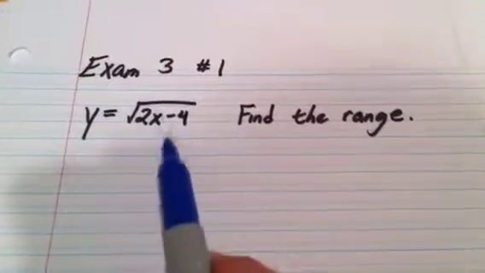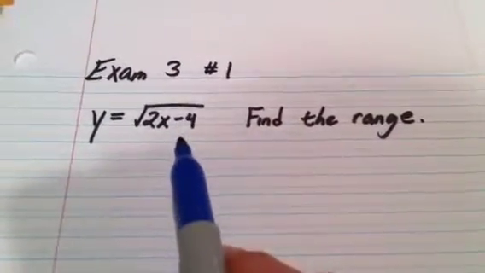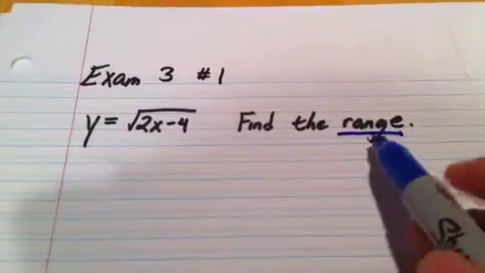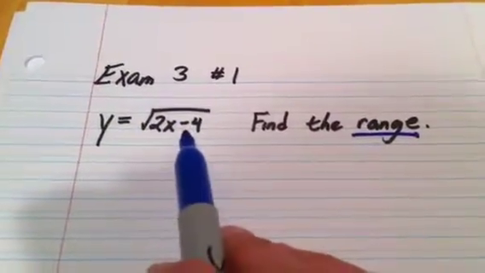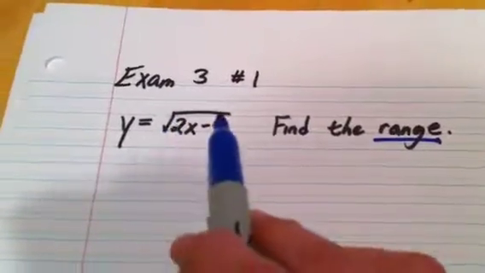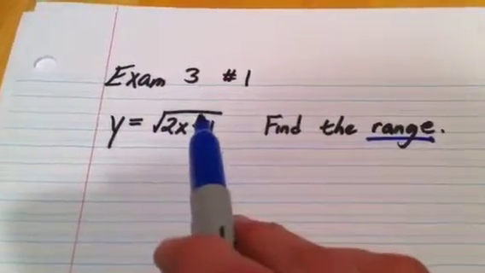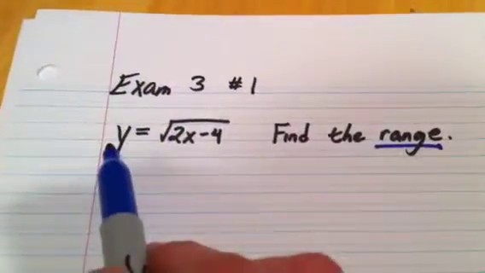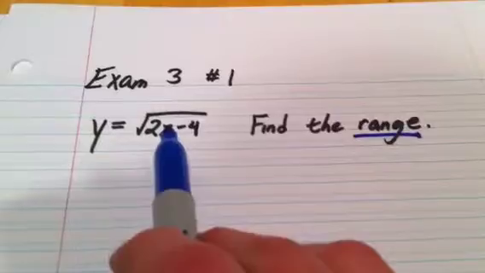Instead of graphing this guy, let's look at it this way. The range is describing all the y values that this thing will give. Now, because I have a square root, square roots are always positive, right? So the y values will always be positive.